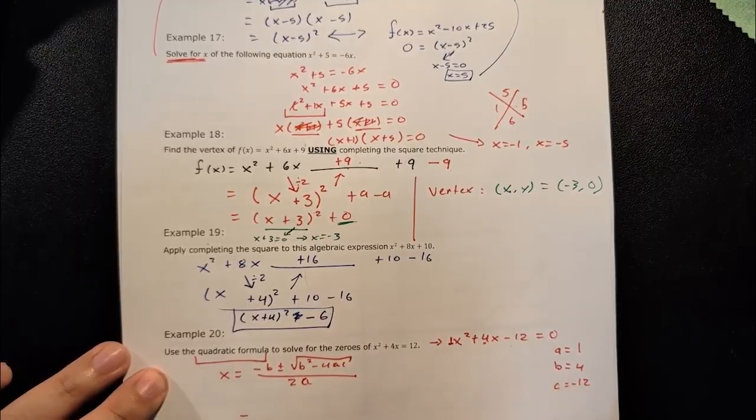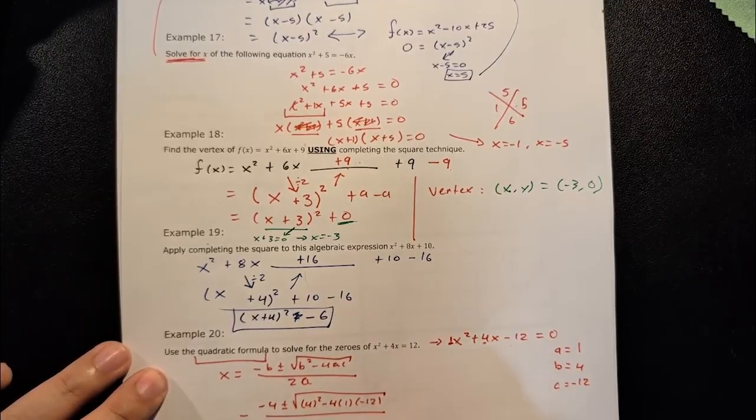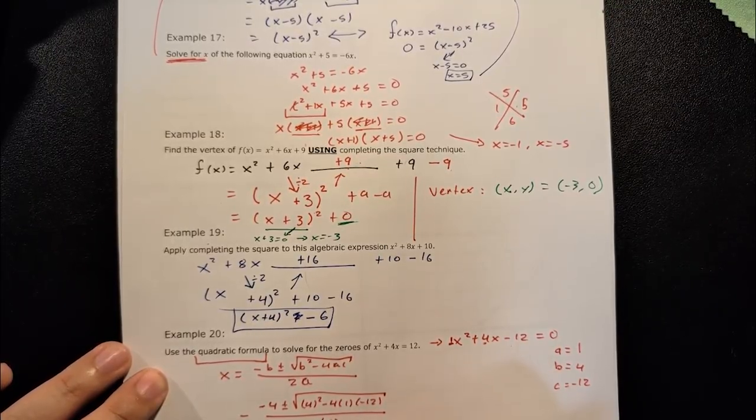And now I just have to plug it in. So negative b, so negative 4, plus or minus the square root of b squared, so 4 squared, minus 4ac, and that's negative 12, and then 2, and then a is 1. So again, negative 4 plus or minus the square root of 16 plus 48, all over 2.